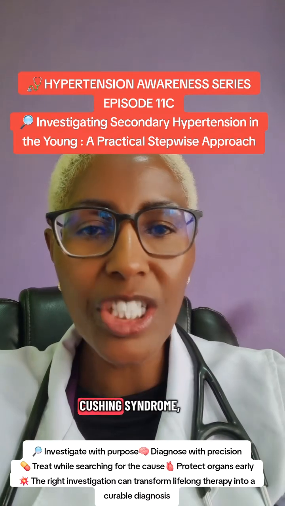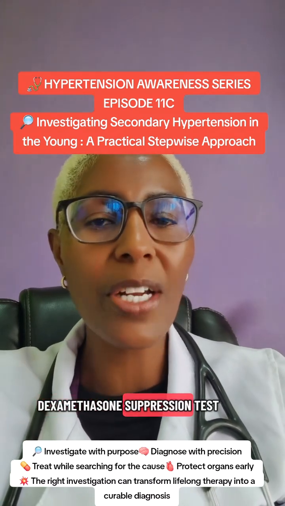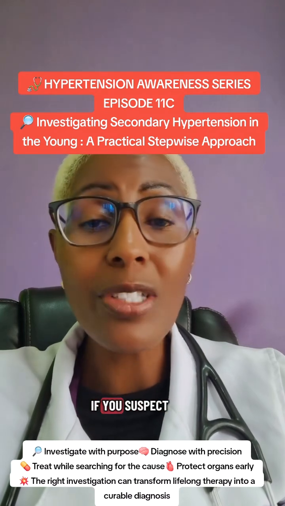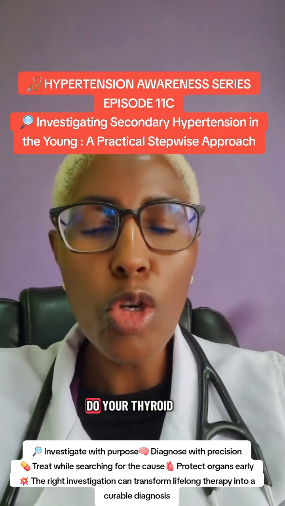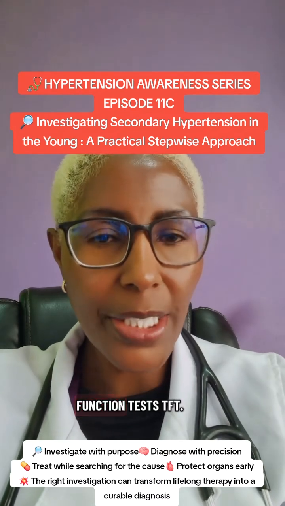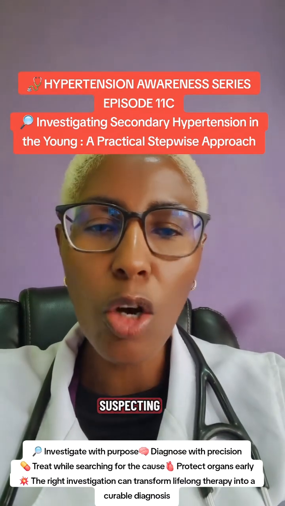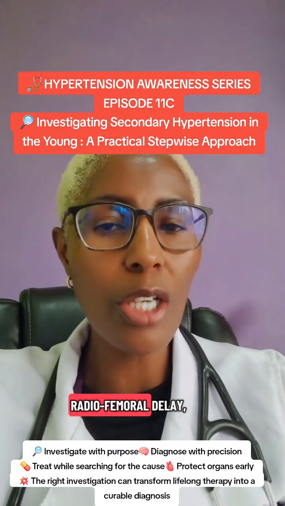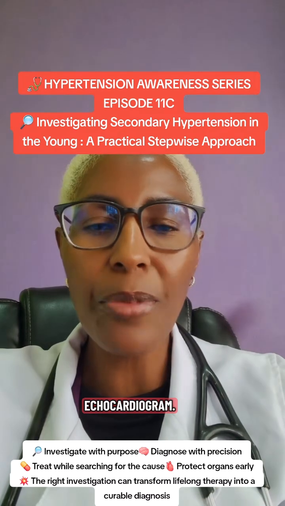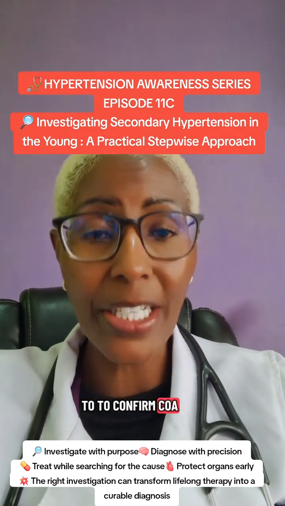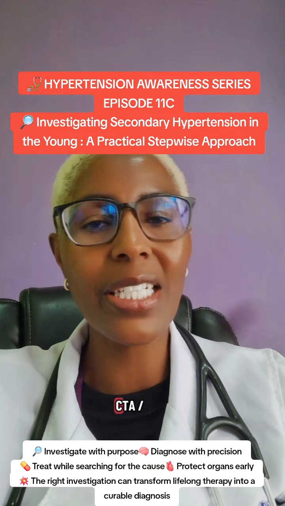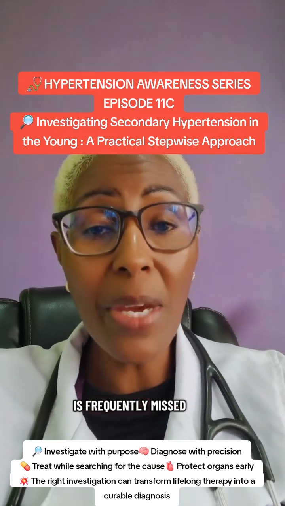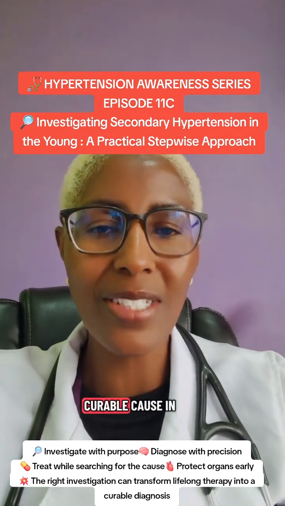If you suspect Cushing syndrome, dexamethasone suppression test or 24-hour urinary cortisol. If you suspect thyroid disease, do your thyroid function tests. If you are suspecting coarctation of the aorta, a patient with radiofemoral delay, you do an echocardiogram. This is able to confirm coarctation, but you can also do a CT angiogram or an MRI. Coarctation is frequently missed, but it's a potentially curable cause in the young.